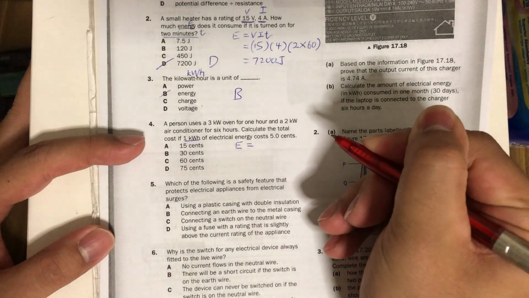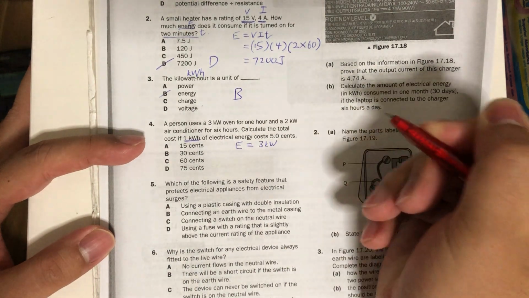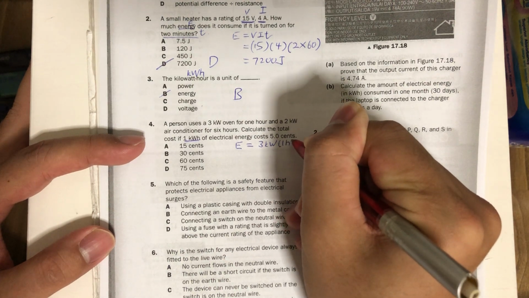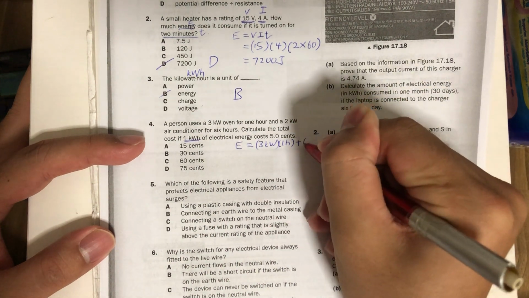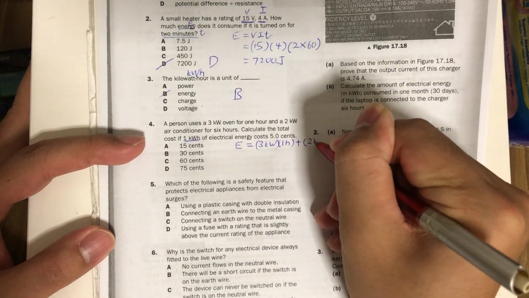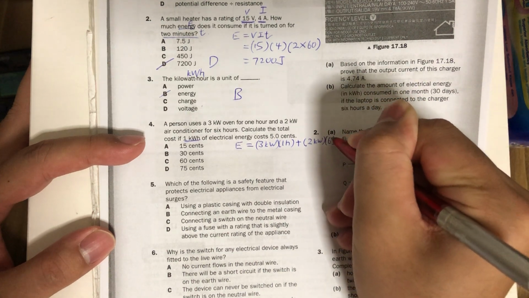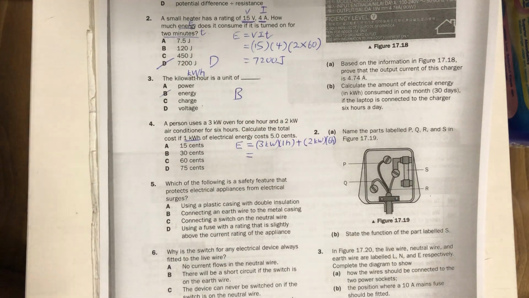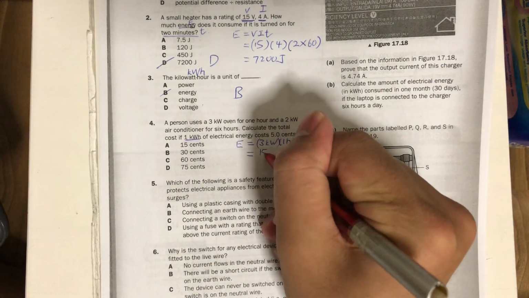So for the first one, the oven, 3 kilowatt hours is used for 1 hour. On top of that, the person also uses air conditioner 2 kilowatt hours for 6 hours. So total amount of energy that you have used in terms of kilowatt hours would be 15 kilowatt hours.